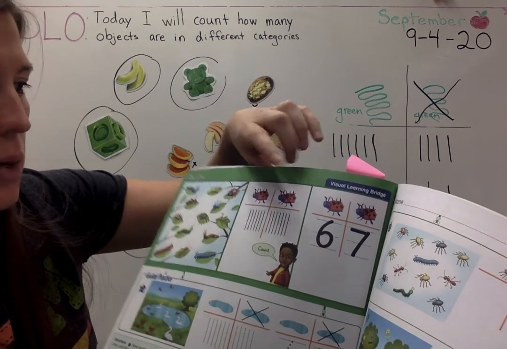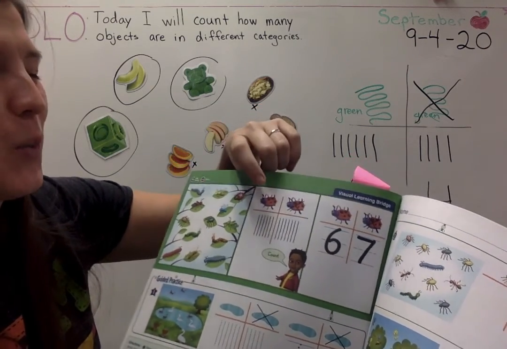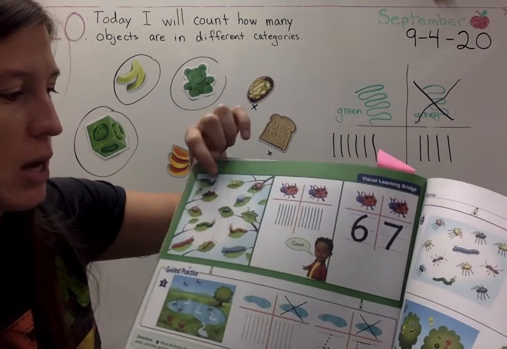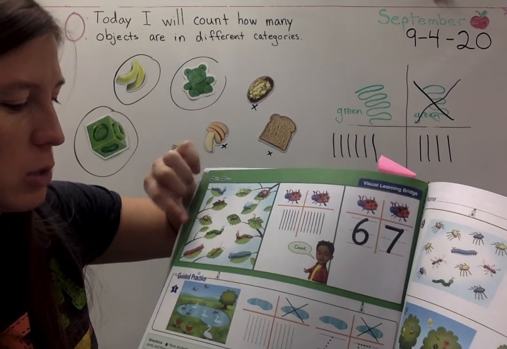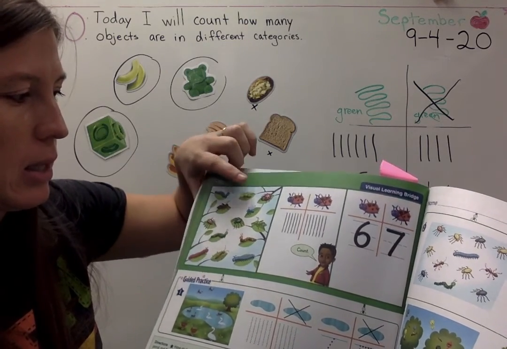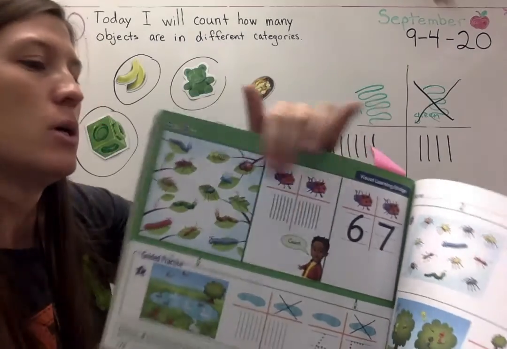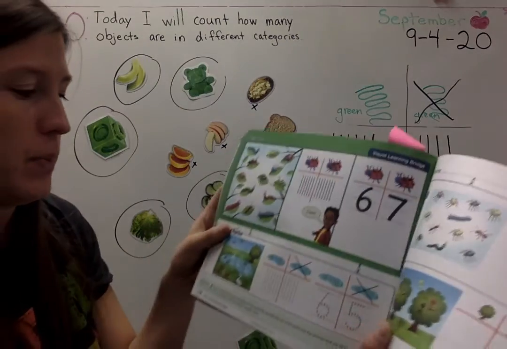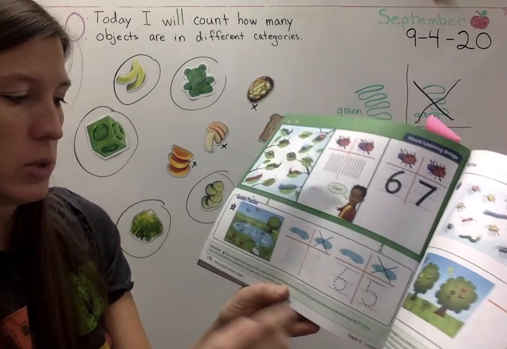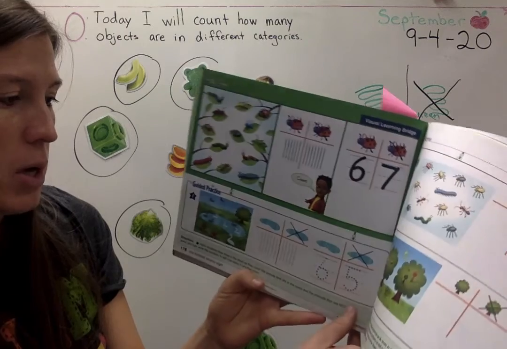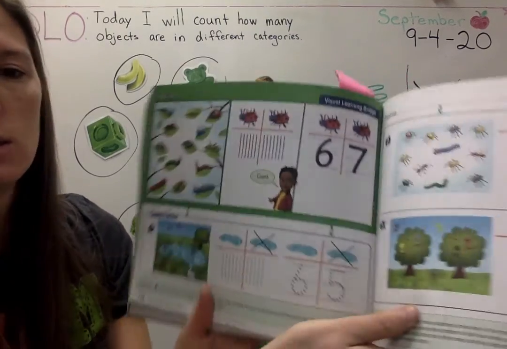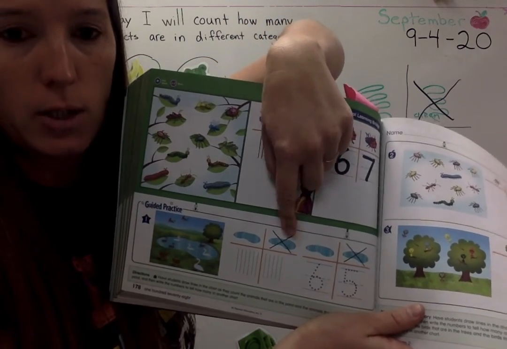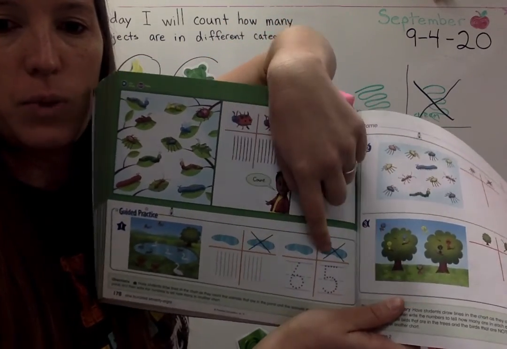Which bugs have 6 legs? Which bugs do not have 6 legs? So he counted up and he sees little caterpillars and spiders and ants and the ladybug and the grasshoppers. So he tallied them up like we did. And then he wrote the numbers. Down here, you'll count how many animals are in the pond. I can't, this is a heavy book. How many animals are in the pond? How many are out of the pond? Count them, tally them up, write the numbers.